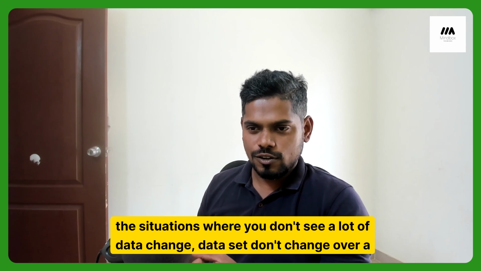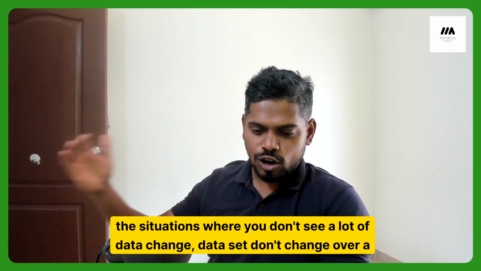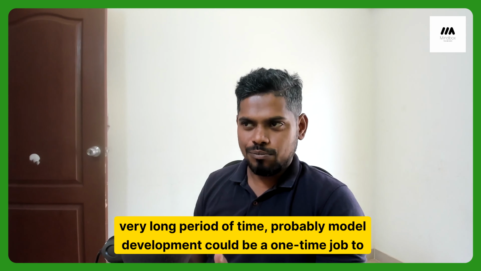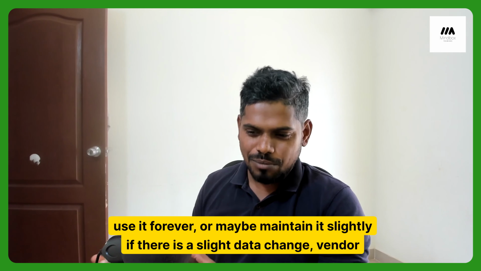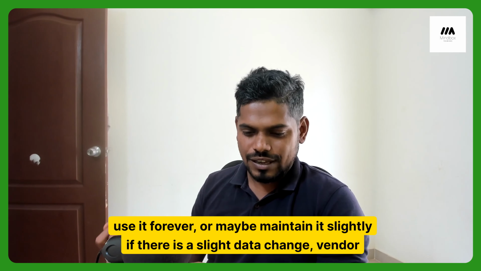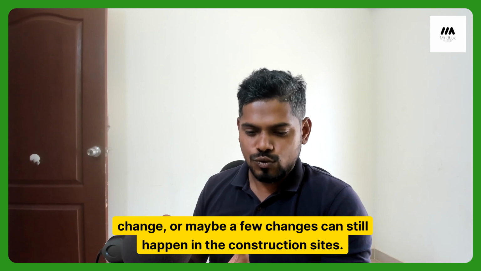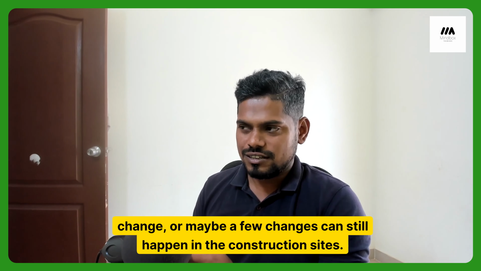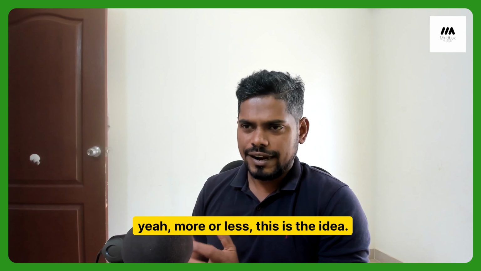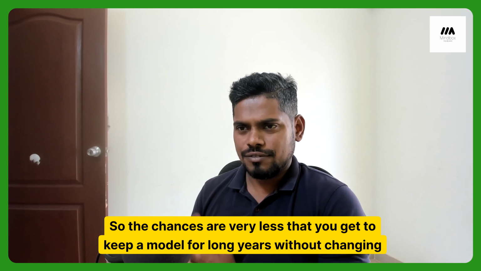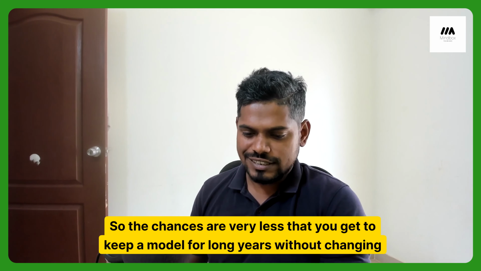In situations where the data set doesn't change over a very long period of time, model development could probably be a one-time job. You develop it, use it forever, or maybe maintain it slightly if there is a slight data change, a vendor change, or a few changes at the construction sites. But more or less, this is the idea. The chances are very slim that you get to keep a model for long years without changing it.